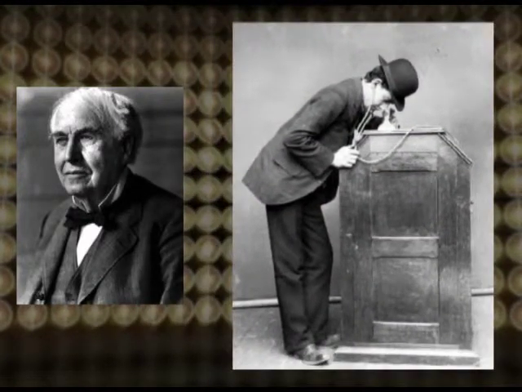A bit further down the line came Thomas Edison. Known for making the phonograph and the light bulb, he also created the kinetoscope. The kinetoscope is a motion picture exhibition device. The kinetoscope was designed for films to be viewed by one individual at a time through a small hole at the top of the device, made in 1888.